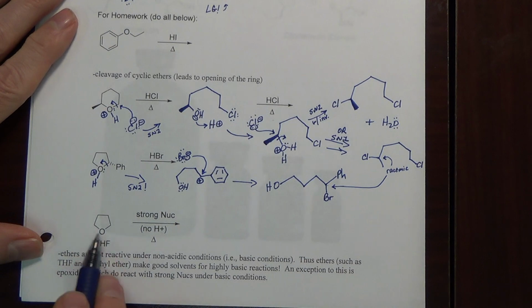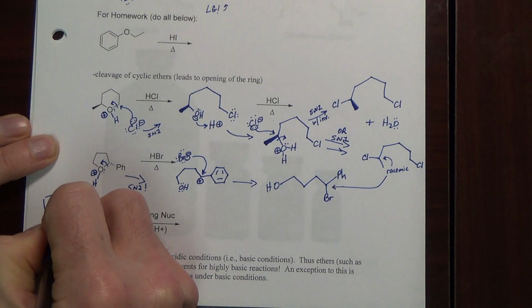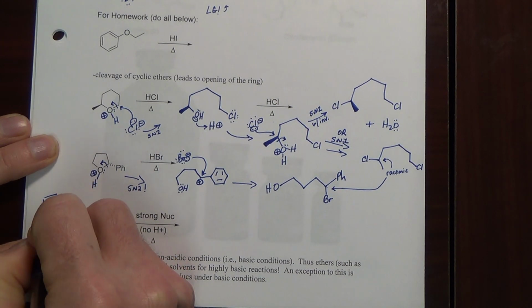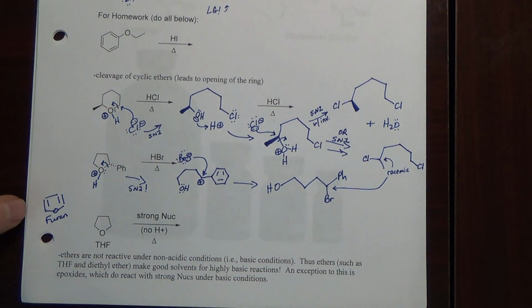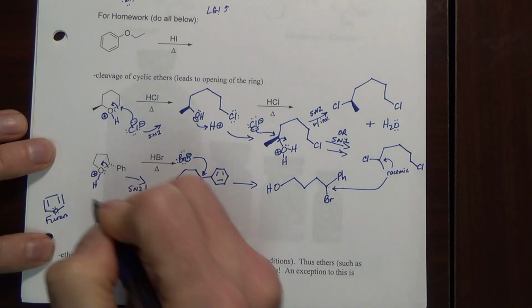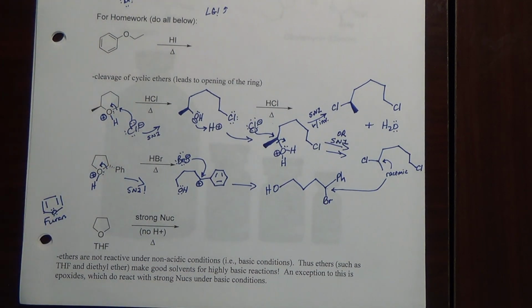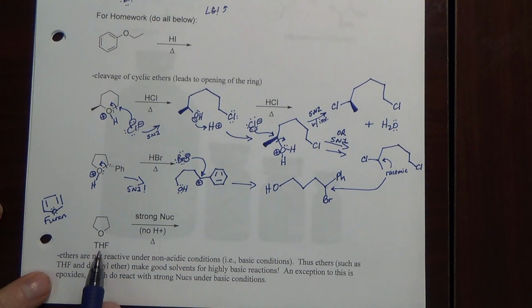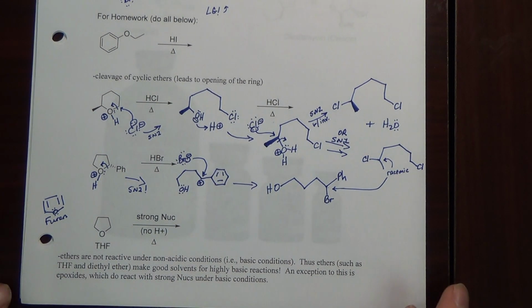This cyclic ether, a 5-membered ring with no substituents, is called tetrahydrofuran, because if you had two double bonds, that's called furan. We'll see that when we do aromatics during test 2. But if you hydrogenate both double bonds, 2 H's added here, 2 H's added there, that's 4 H's. Now you have tetrahydrofuran. That's actually a common solvent in the lab.